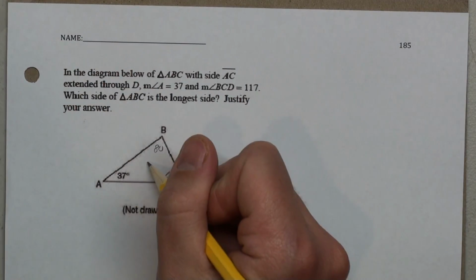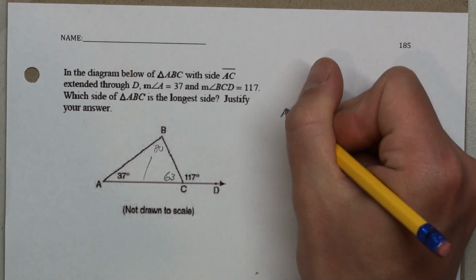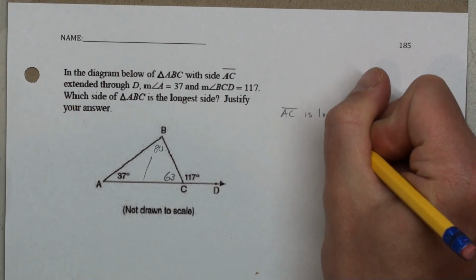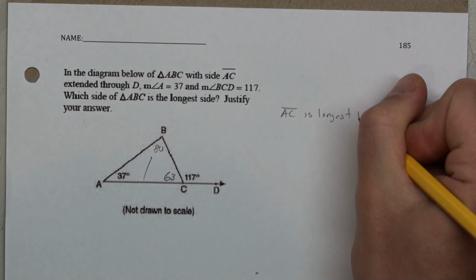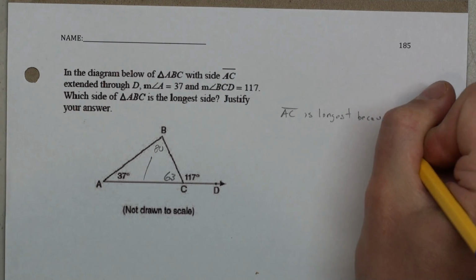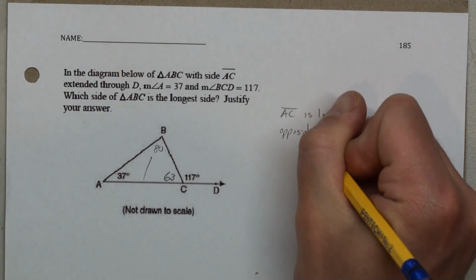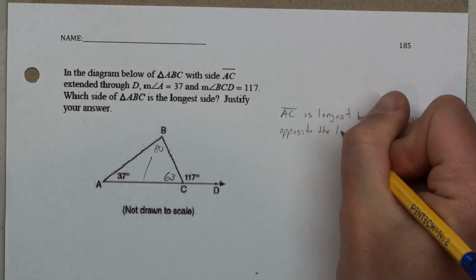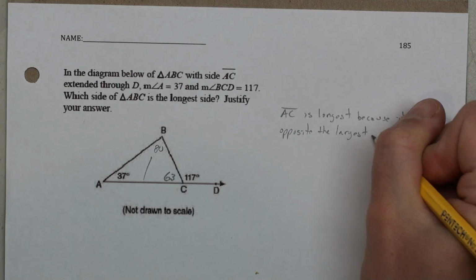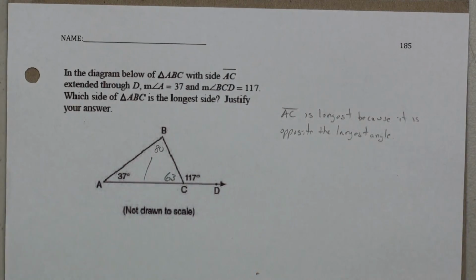So which is the longest? AC is longest because it is opposite the largest angle.